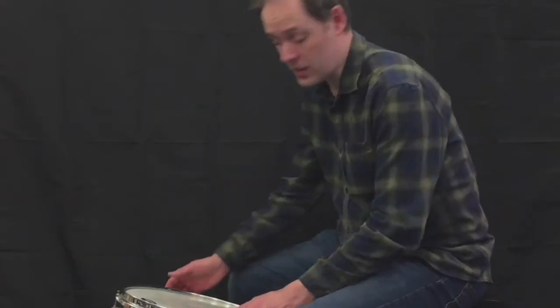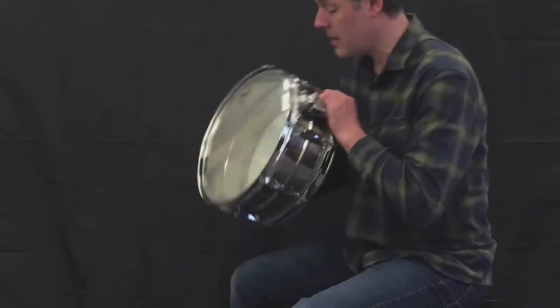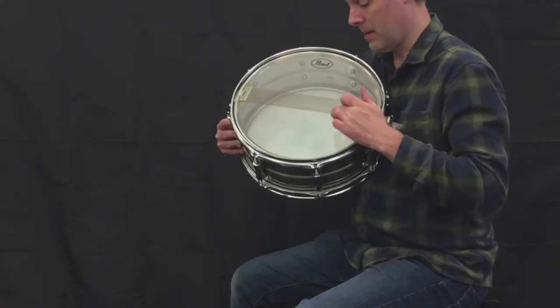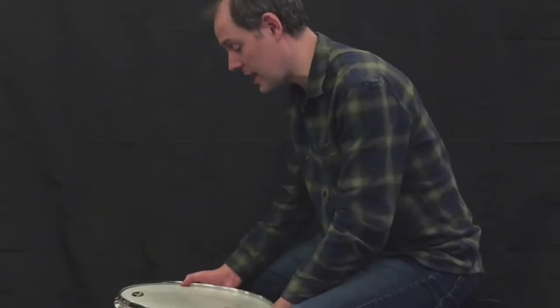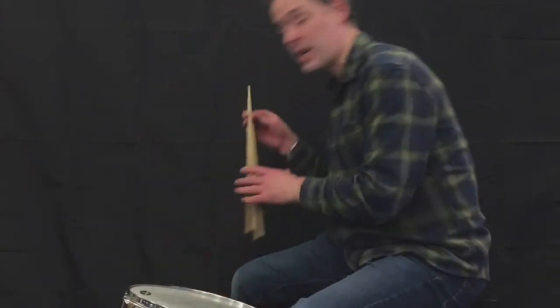Now it's called the snare drum because underneath there are these metal snares, and you can take them off. Sometimes you'll have the instruction to take off the snares, in which case it sounds like this.